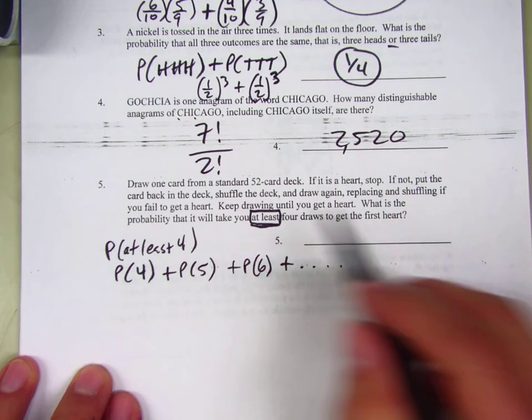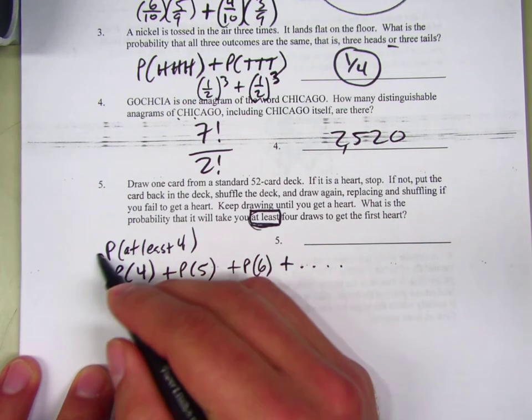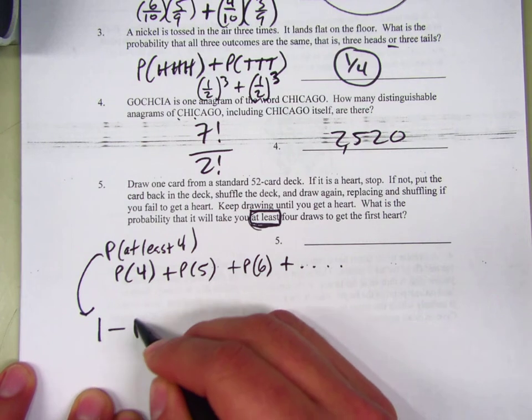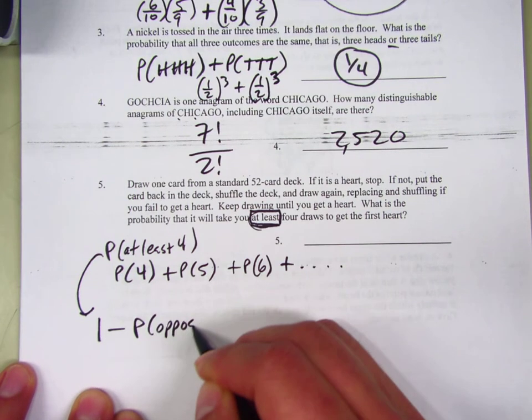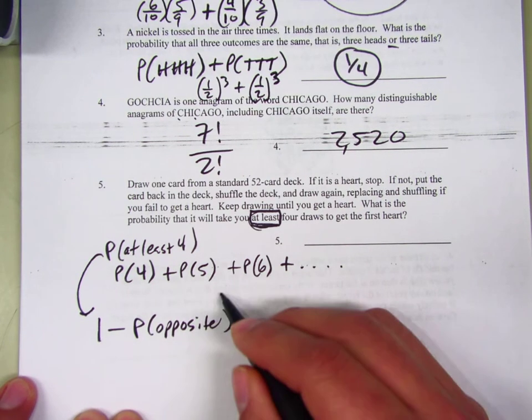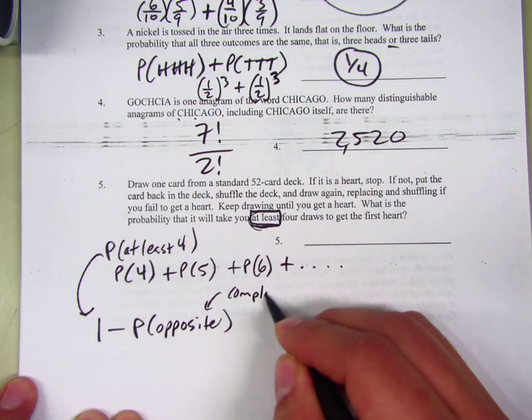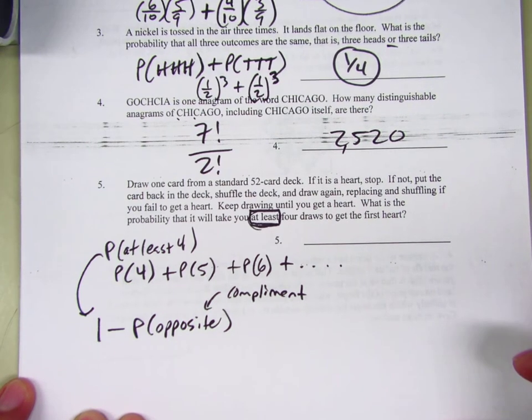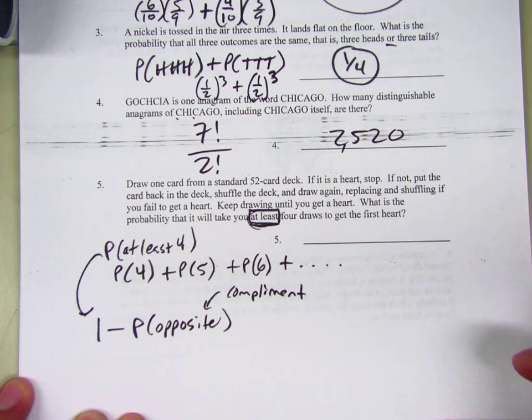So whenever you see these words, at least, usually that means that we can do 1 minus the probability of the opposite thing happening. We call this a complement, by the way. If you guys did set theory, you probably saw that last meet, right? Complement. Oh, yeah. Okay.